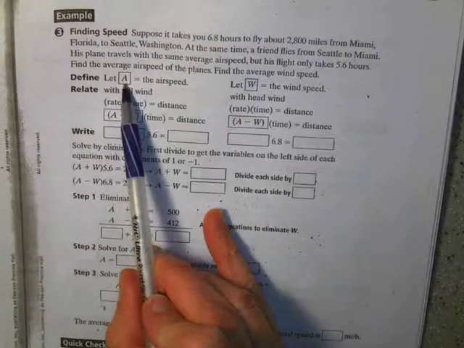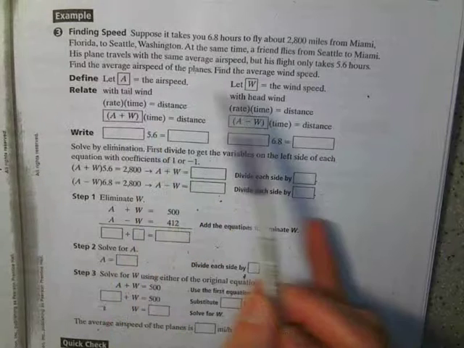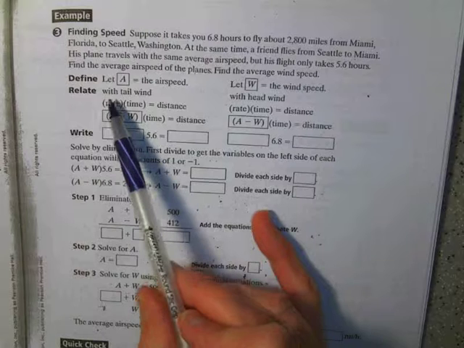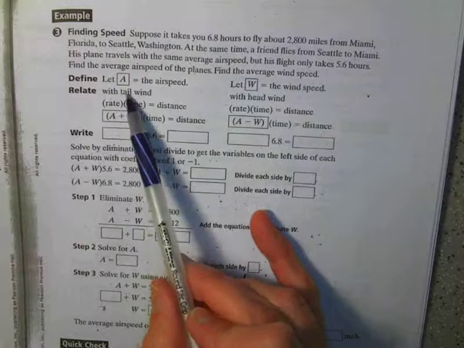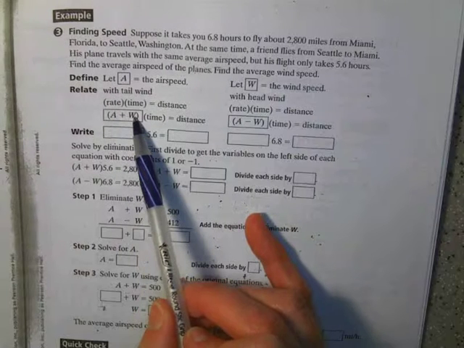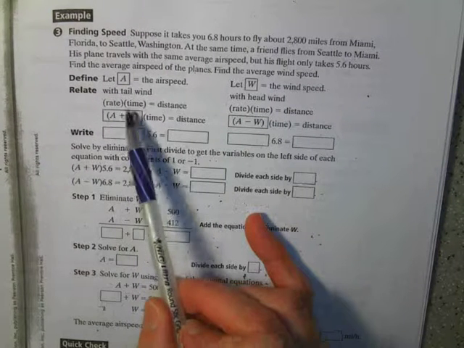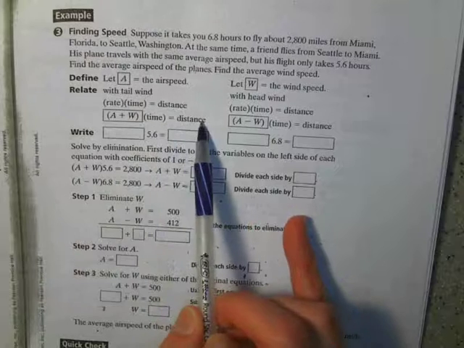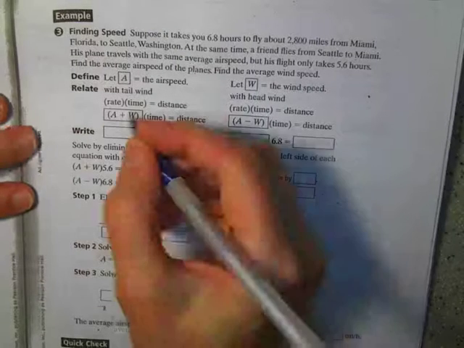Okay, so first of all, we're going to let capital A equal the airspeed and capital W equal the wind speed. Okay, relate with the tailwind. So rate times time, airspeed plus wind speed is the rate, and you're going to multiply it by the time equals distance.